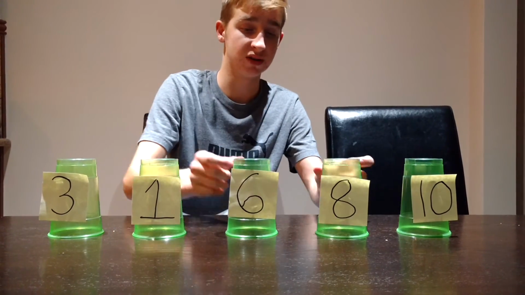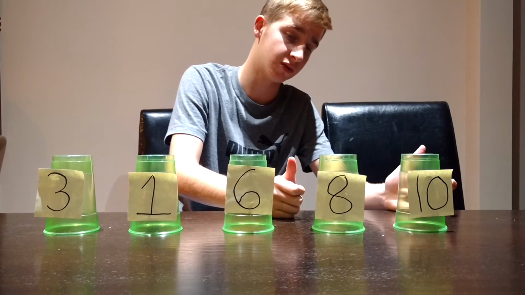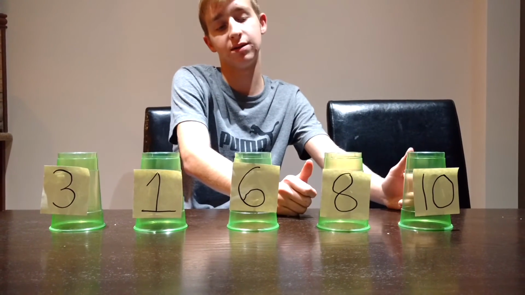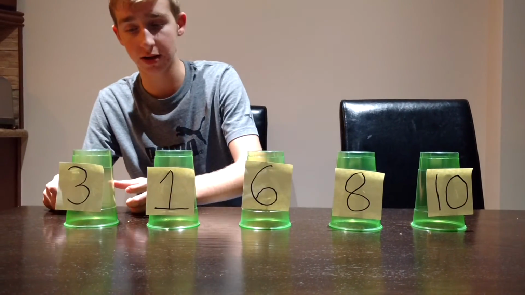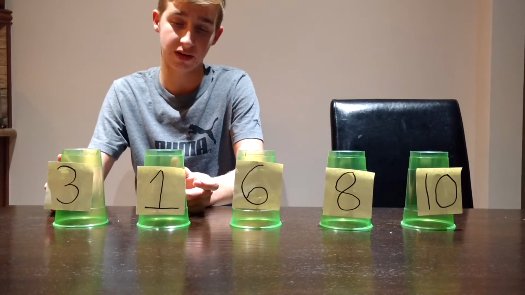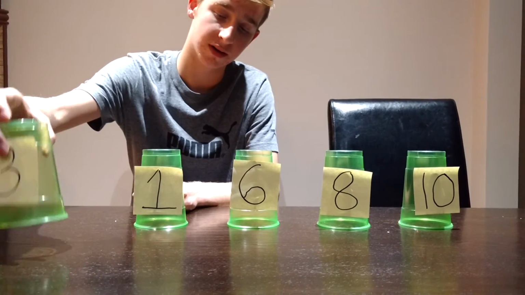And then it moves on to the 6 and the 8, which are fine, and then it moves on to the 10 and the 8, which are also in the correct order. That's another pass through the array. Moves back up to the top again, and this time it compares the 3 and the 1, which are in the incorrect order, so they are swapped.